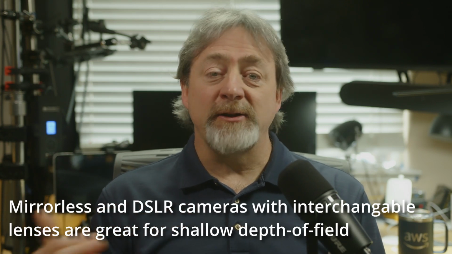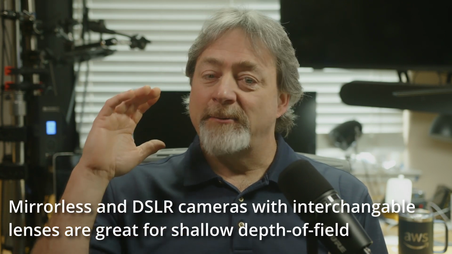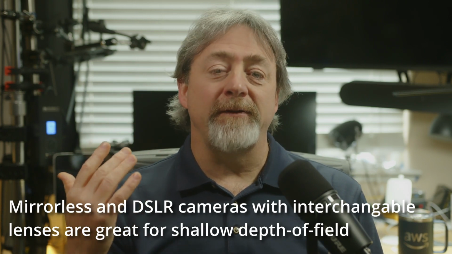or mirrorless cameras with the interchangeable lenses. These cameras are capable of lovely shallow depth of field look and are very powerful. Assuming you're looking for a good USB-based webcam, here are 2 recommendations.